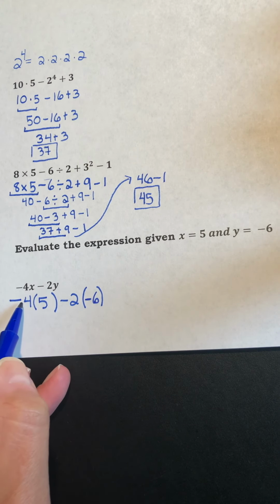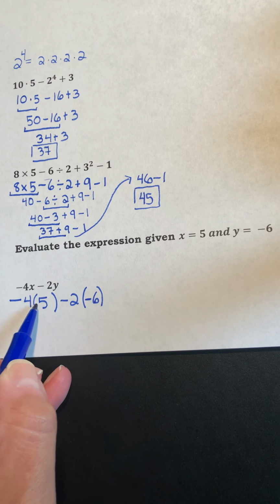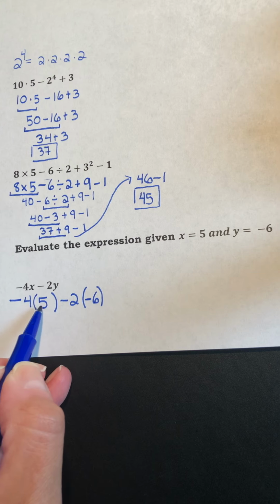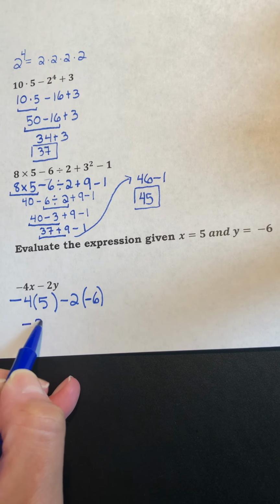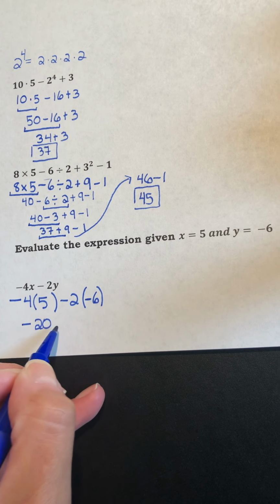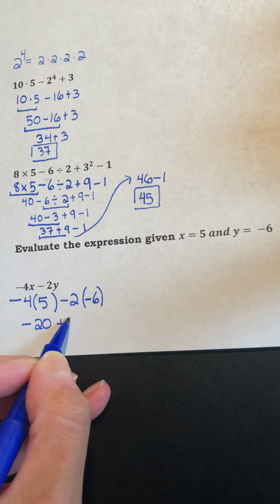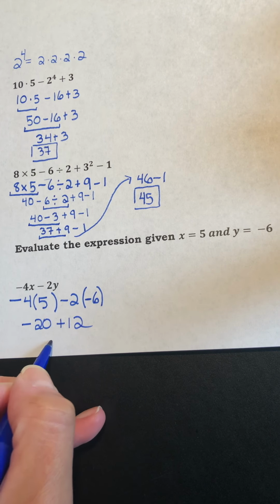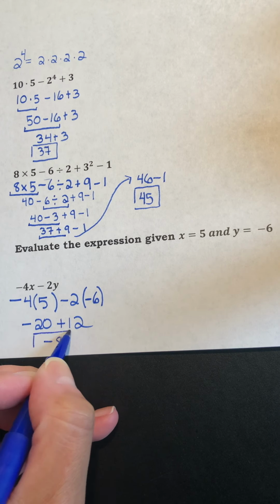Recall we said that when a number is next to parentheses, it means multiplication. So I'm doing -4 times 5, which is -20. -2 times -6 is actually a +12, okay? And then finally, -20 plus 12 is going to give me -8.